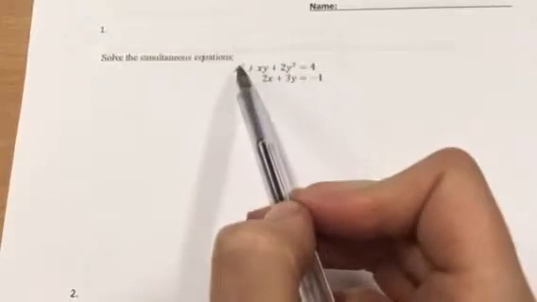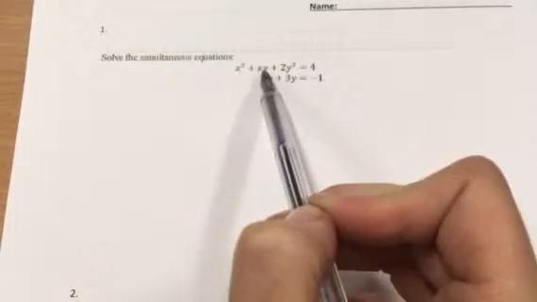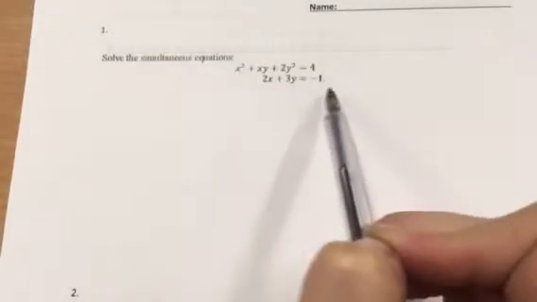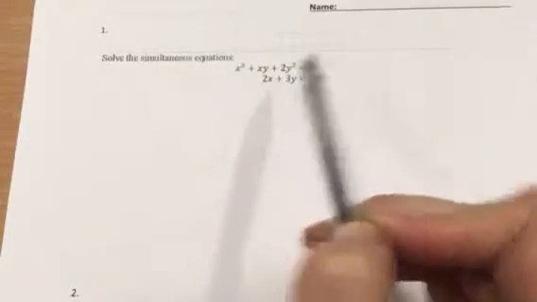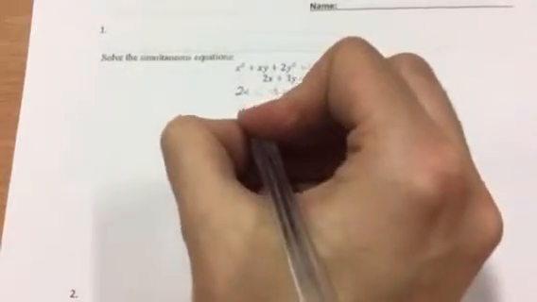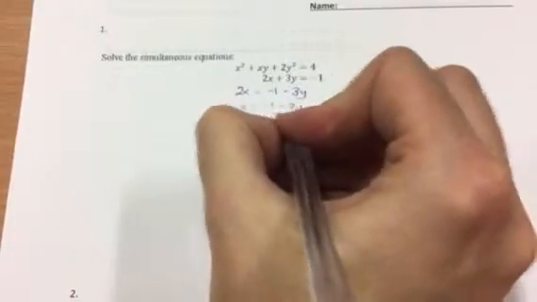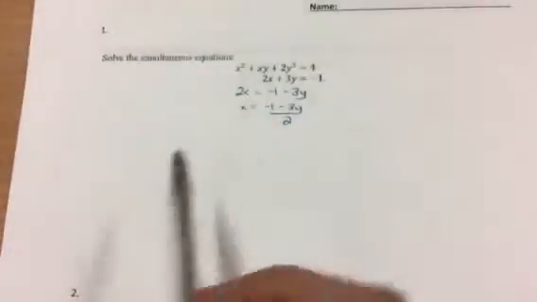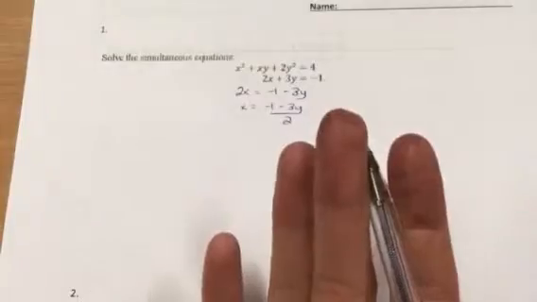Simultaneous equation. It's a Leaving Cert simultaneous equation. I can tell by the squares, and also there's multiplication. I'm going to start with the easy equation, and I'm going to write it as x equals or y equals. So that's 2x is equal to minus 1 minus 3y, and x equals minus 1 minus 3y all over 2. You could also easily write it as y equals. I have fractions, a little bit annoying, but I still should be able to deal with them.